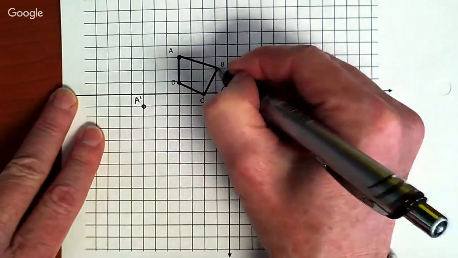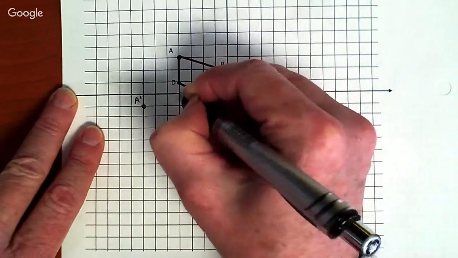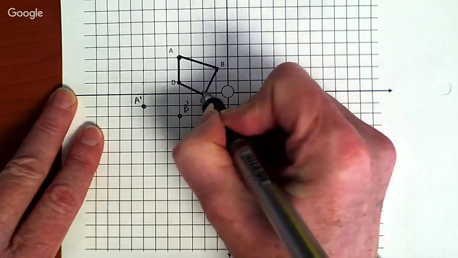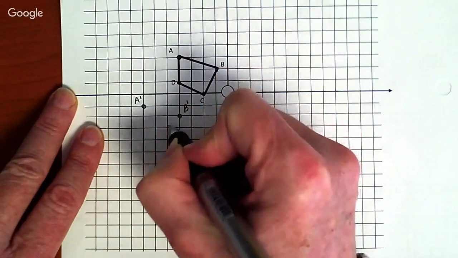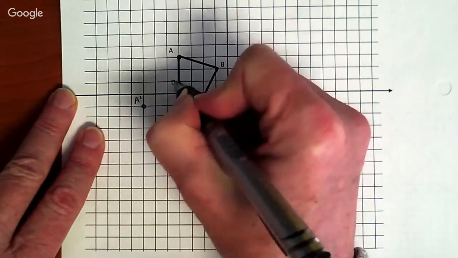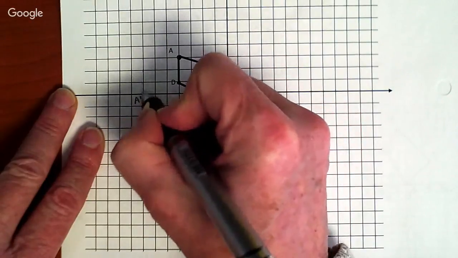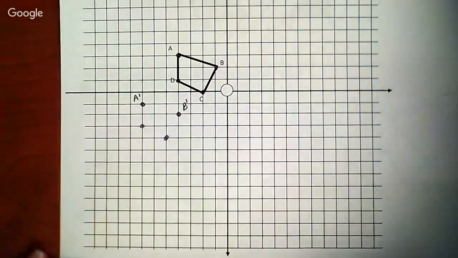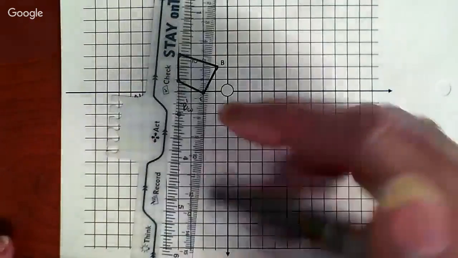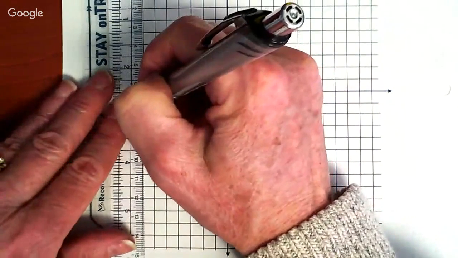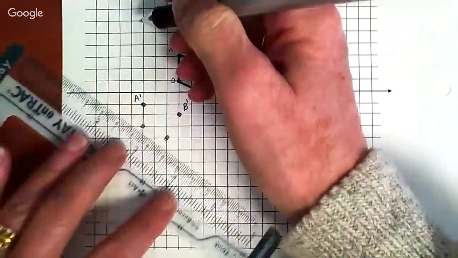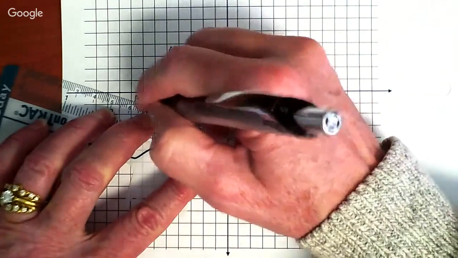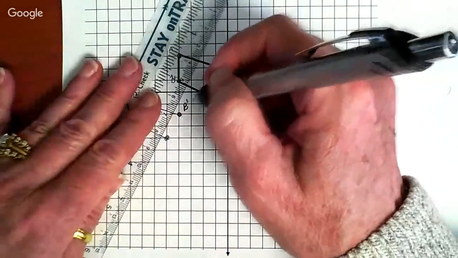Our B prime is 1, 2, 3, 1, 2, 3, 4. C is 1, 2, 3, 1, 2, 3, 4. And D is 1, 2, 3, 1, 2, 3, 4. Always make sure, ladies and gentlemen, that you use your ruler when you connect these. Also make sure that you label everything.